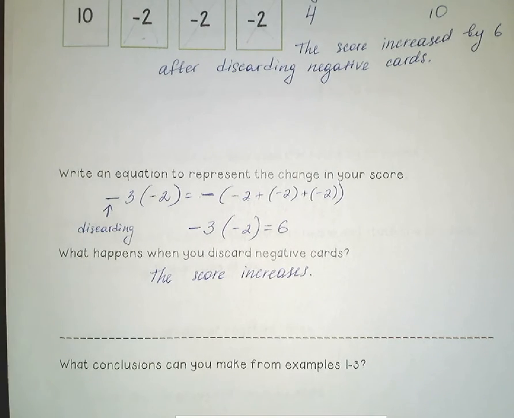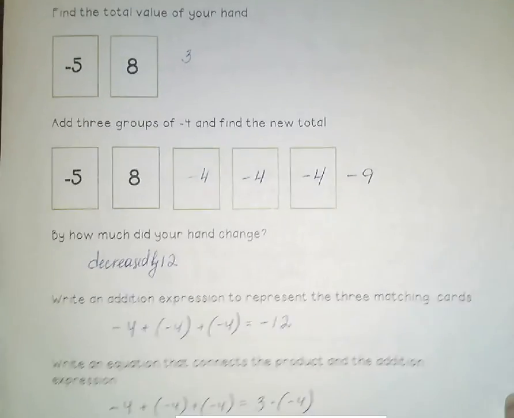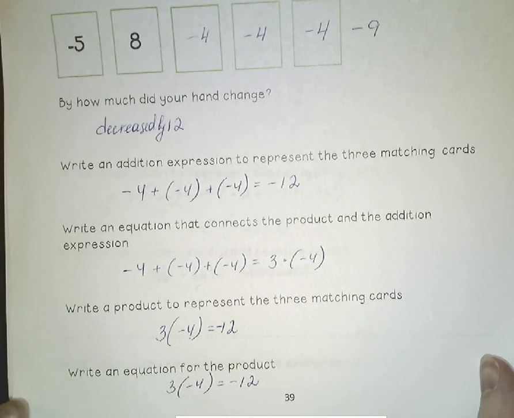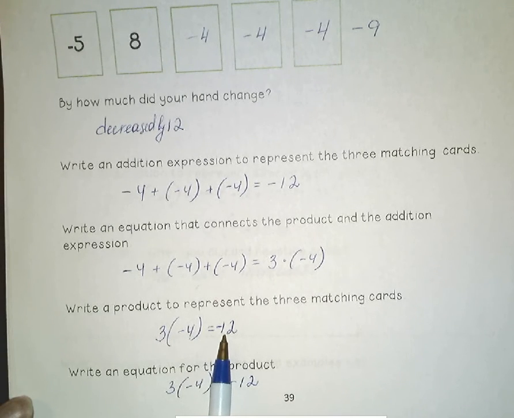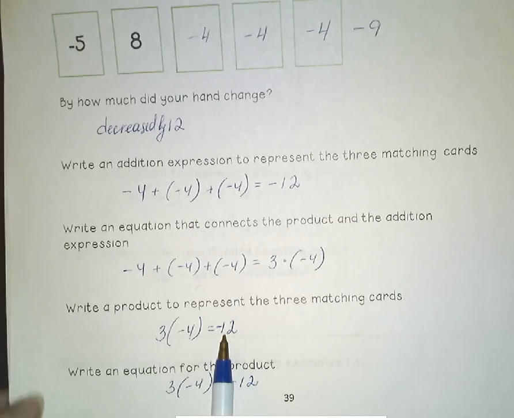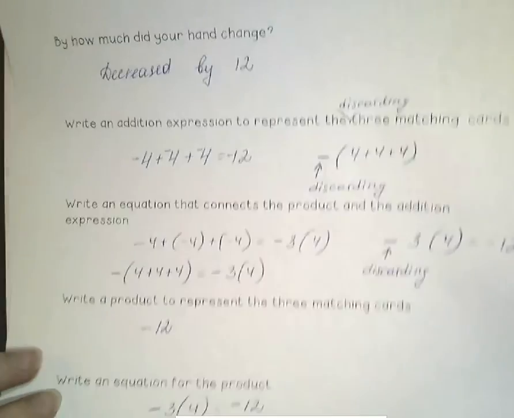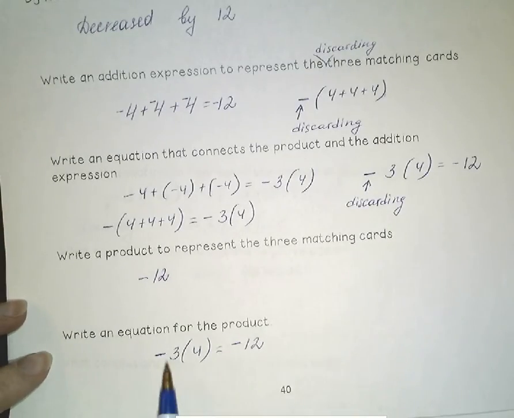So let's look at example 1 again. When we added negative groups of negative numbers, our score became negative. It resulted in a negative change. It resulted in a product that decreased score, right? Let's look at example 2. When we discarded groups of positive numbers, our score also went down. Okay, so negative number multiplied by a positive number gave me a negative answer.